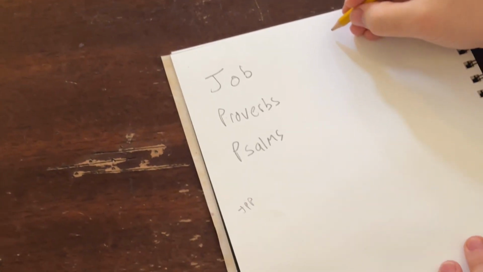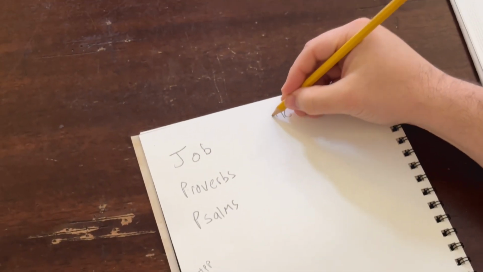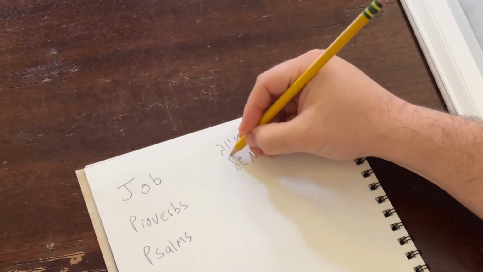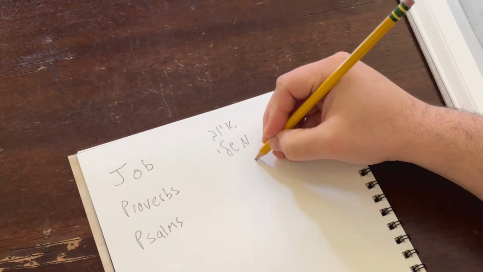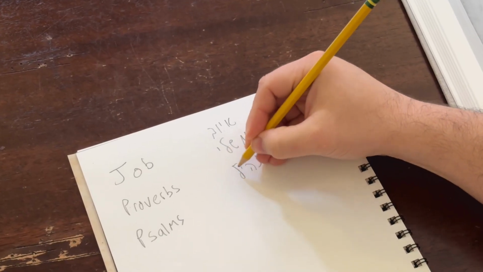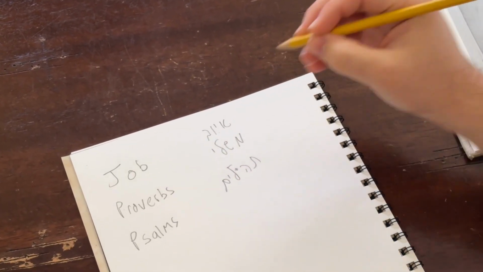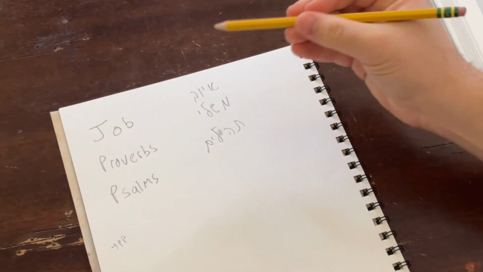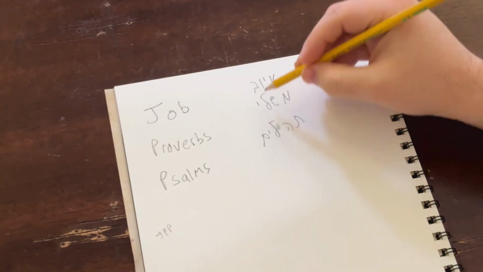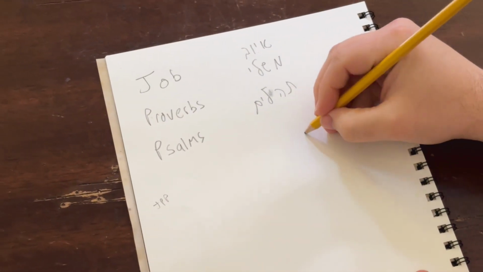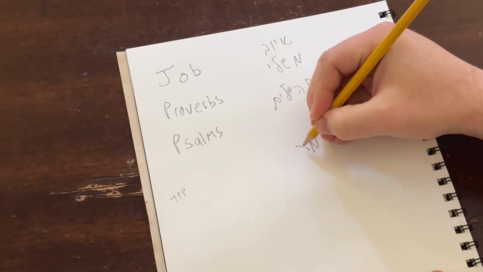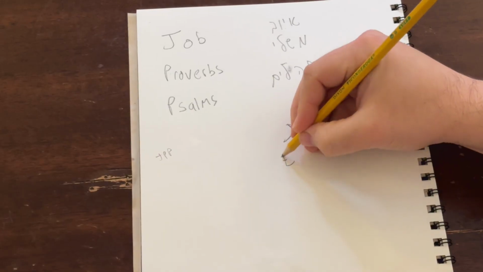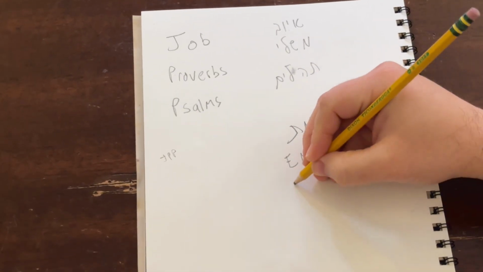The name for Job is Eov. The name for Proverbs is Mishlei. And the name for Psalms is Tehillim. Actually, no mem there. No yud there. Okay, so what we end up having is an acronym. Instead of JPP, in Hebrew we get Aleph, Mem, Tuf. And Aleph, Mem, Tuf is the word Emet. And Emet means truth.